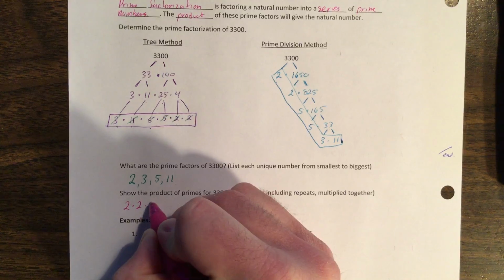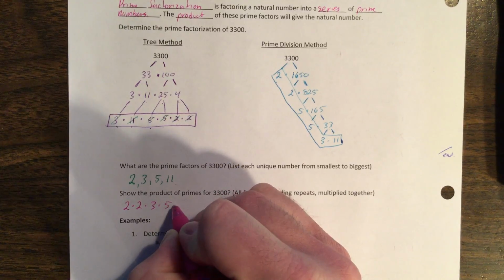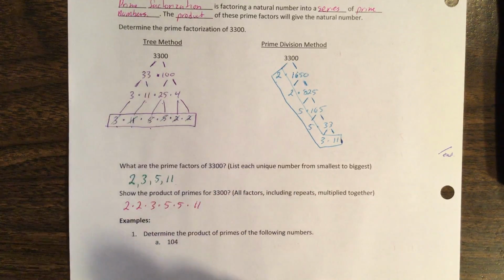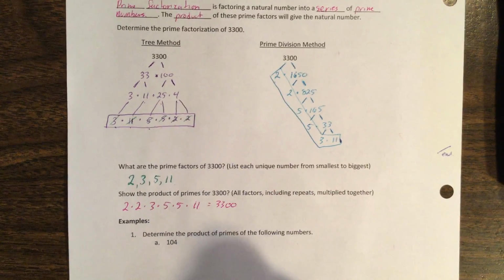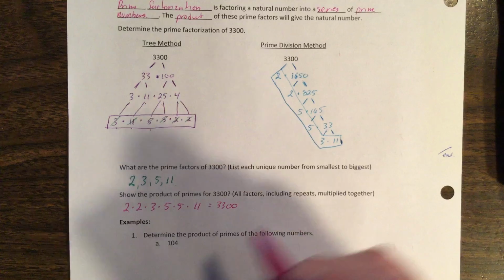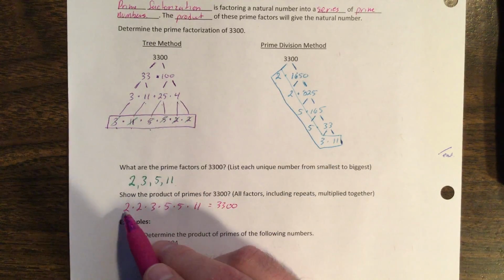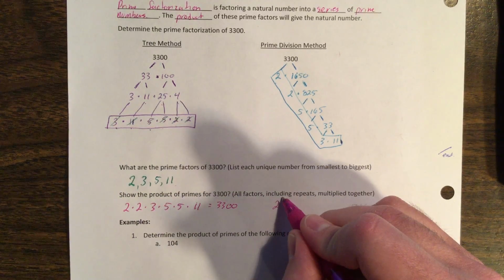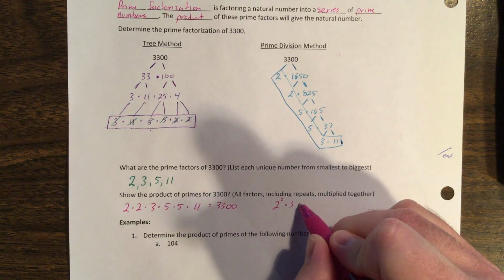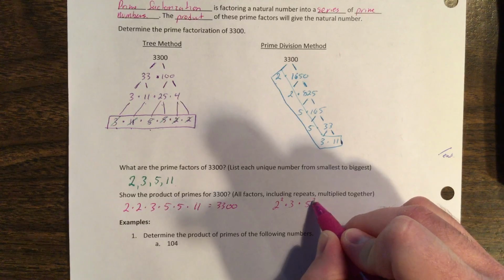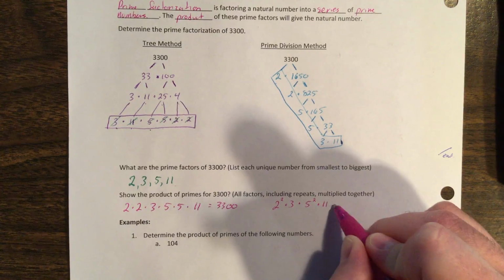So 2 times 2 times 3 times 5 times 5 times 11 is going to equal 3300. Okay, that is what we call a product of primes. Now we can simplify it a little bit as well. This works, but we can simplify it and do powers. So there's 2 2s, so we could do 2 squared times, there's only 1 3, so we'll just do 3. There's 2 5s, so we'll do 5 squared. And there's 1 11, so we'll do 11.